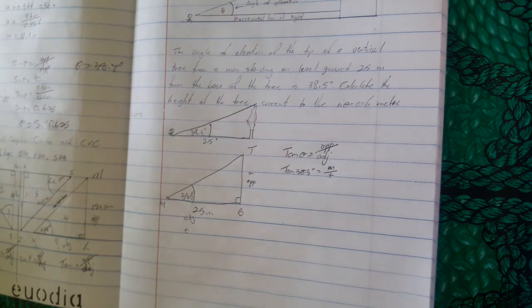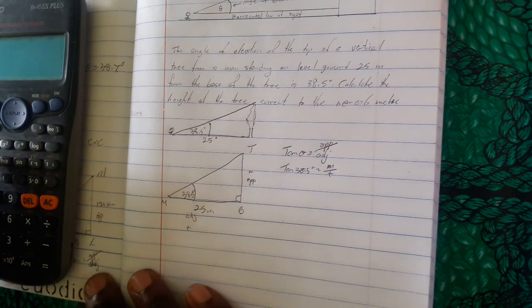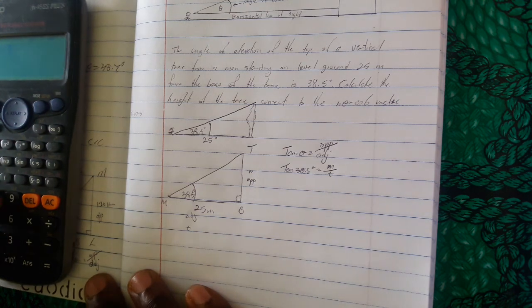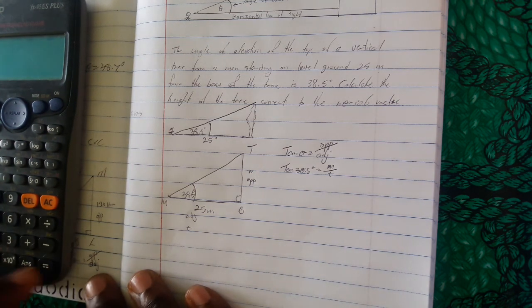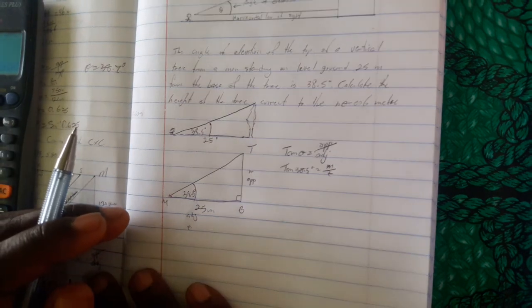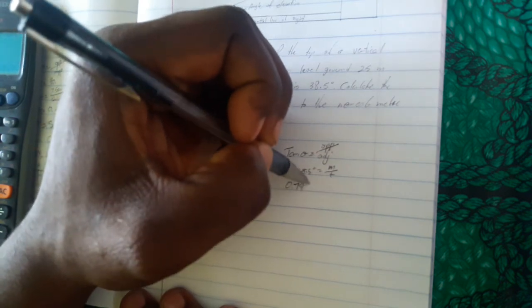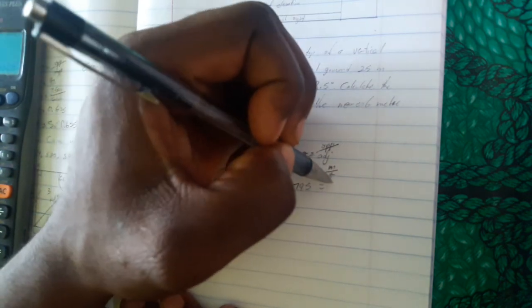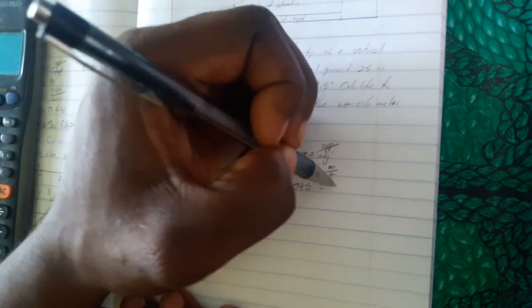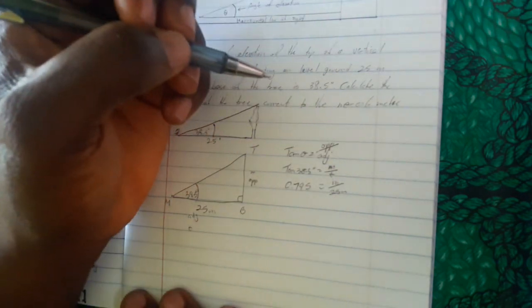Tan 38.5 is equal to 0.795, and that is equal to m over t, and t is 25 meters.